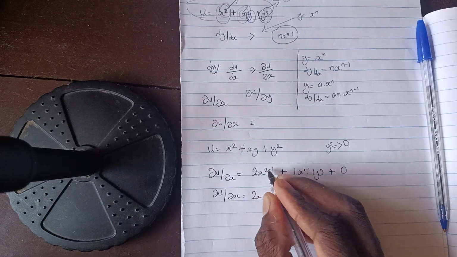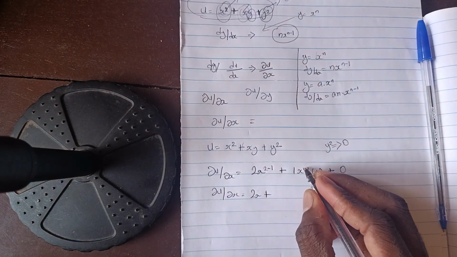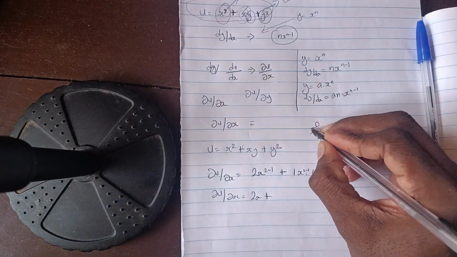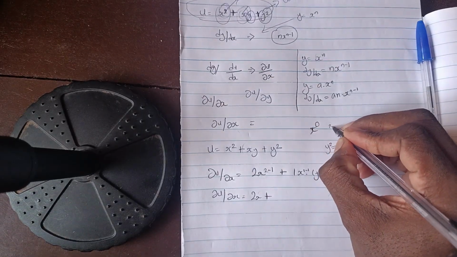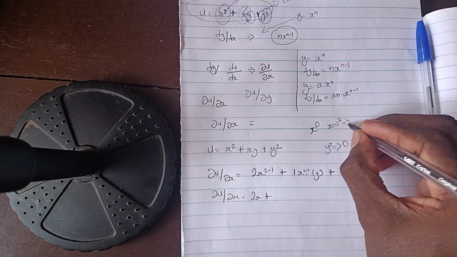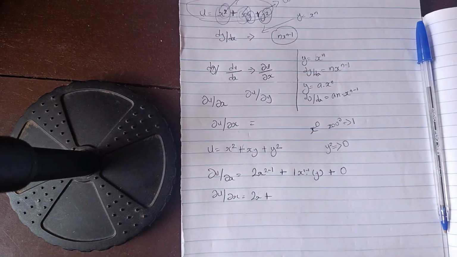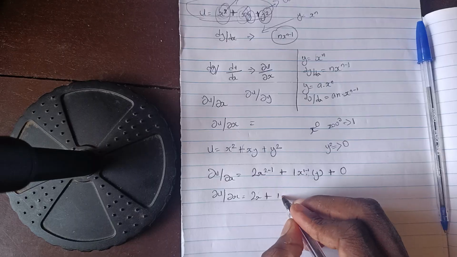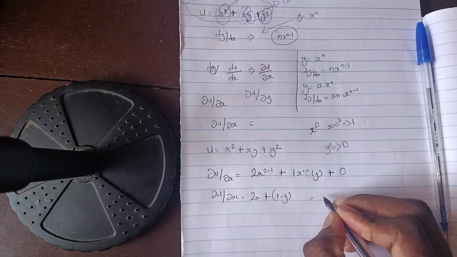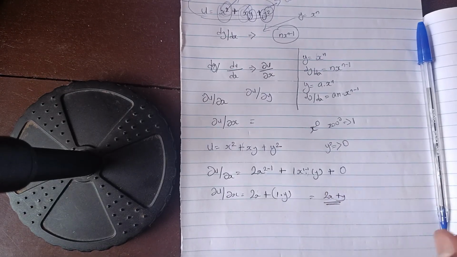Then we proceed by saying du over dx is equal to 2 minus 1, we have 2x, 2 minus 1 is just 1. Plus 1x to the power 1 minus 1. Mathematically, anything raised to power 0, be it 20, 200, or 300, anything from 1 to infinity, is 1. It's the law of indices. So please try and subscribe to get our videos on law of indices. So this changes to 1 times y, where the dot is multiplication in case we don't know, plus 0. Then we proceed by saying 2x plus y. So this is our answer when it deals with partial differentiation.